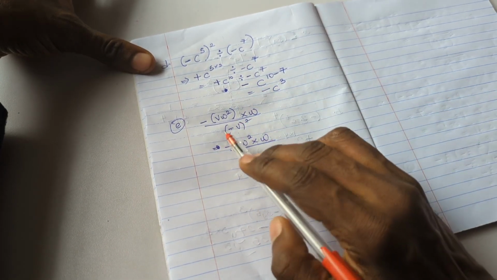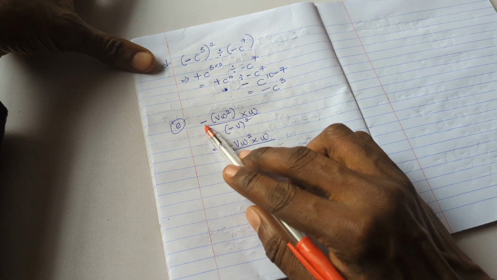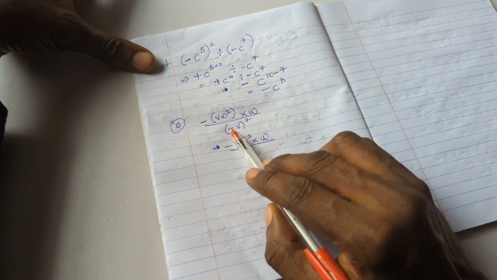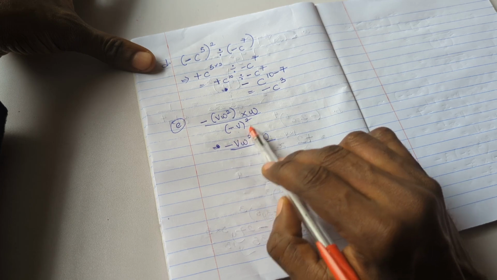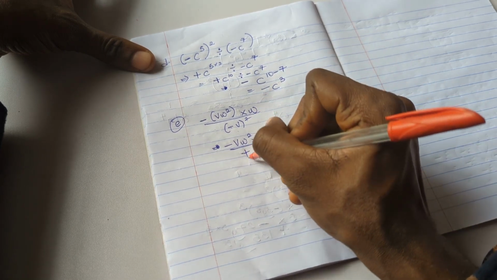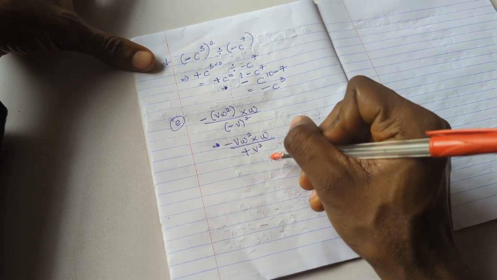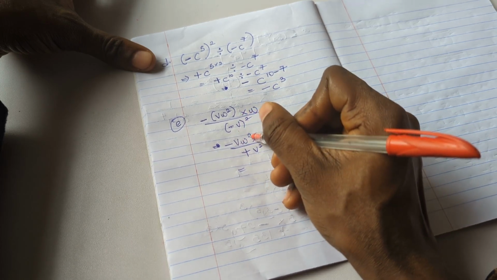You can see the difference between the numerator and the denominator. In the numerator, the minus is outside of the bracket. In the denominator, the minus is inside the bracket, so it's affected by this. So minus all to the power of 2 will give me a plus, and v all to the power of 2 is v squared. Okay, so that's like saying minus vw squared times w.